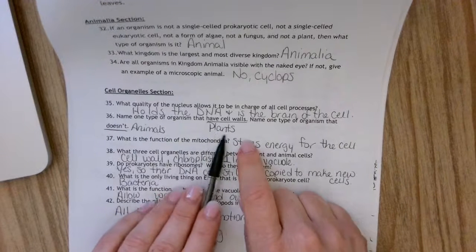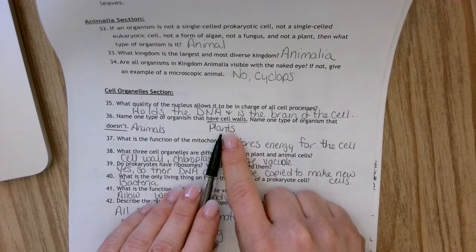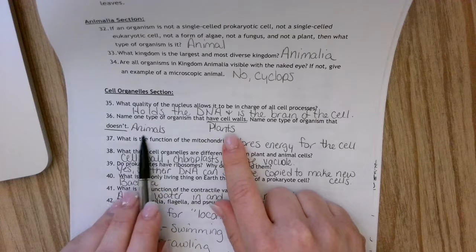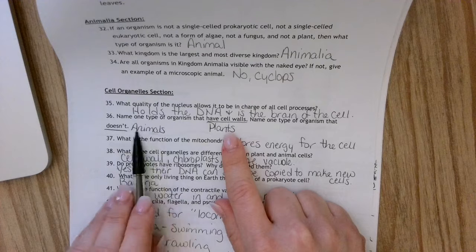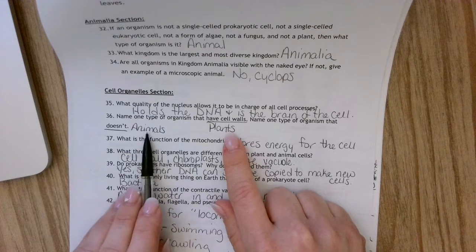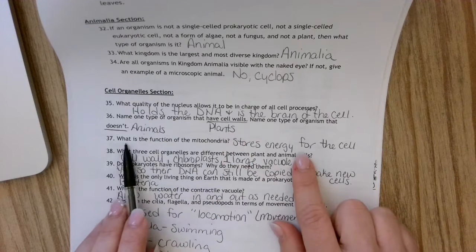Plants have cell walls. Now there are other organisms that have cell walls, but plants is just kind of the most popular one. And then again, which one does not? Animals do not have cell walls. And again, there's other organisms that don't, but animals is most popular.